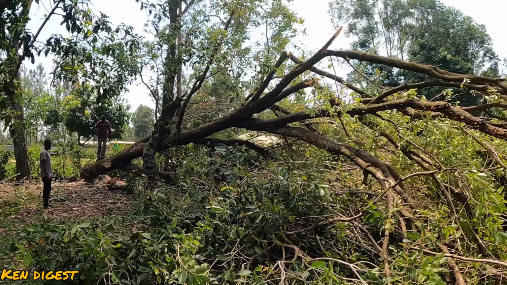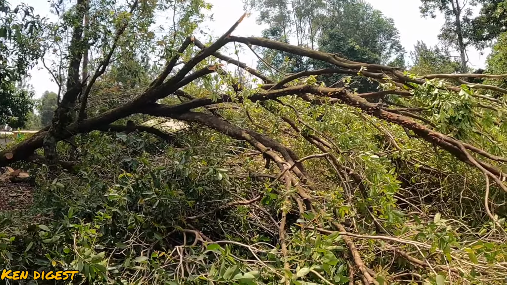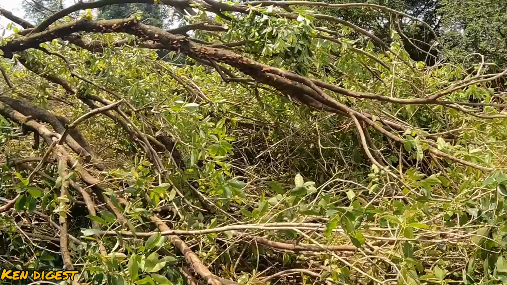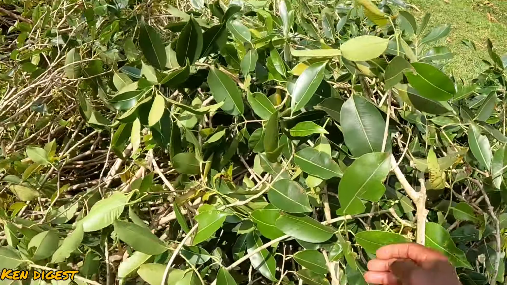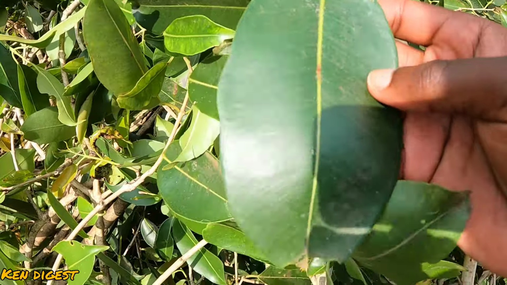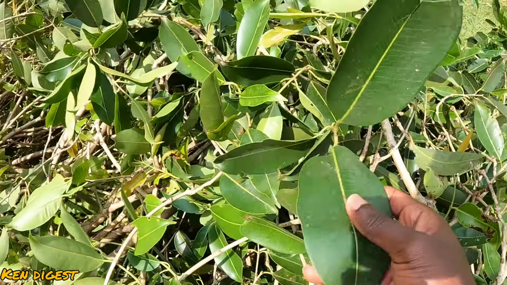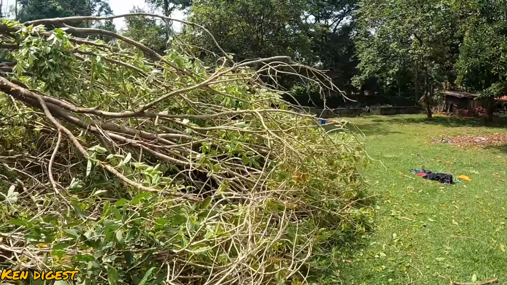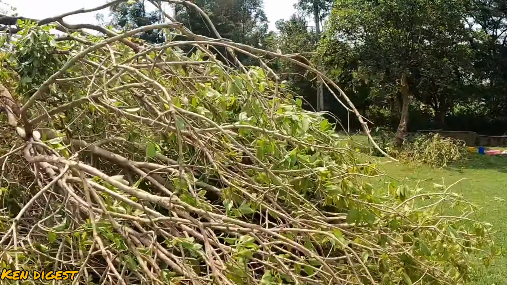So guys, this is the tree that we've decided to cut. It had some berries. Maybe let me just share the leaf. This is how the leaf looks like. I've forgotten the name of the berries, so we decided to cut it.